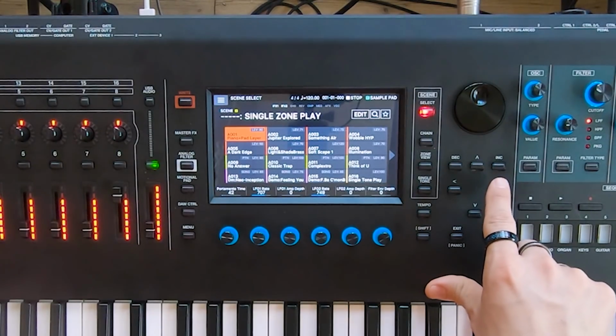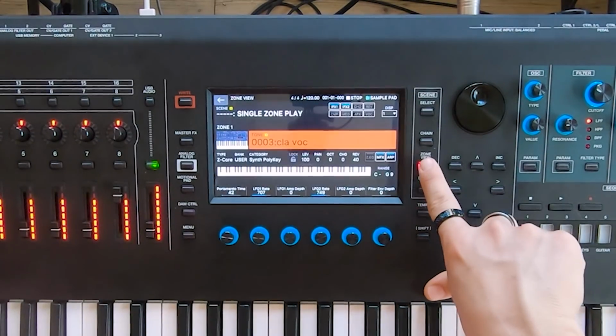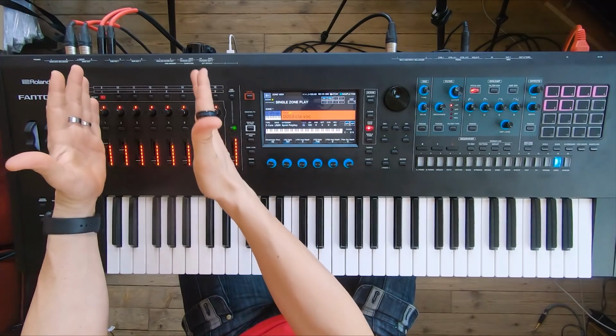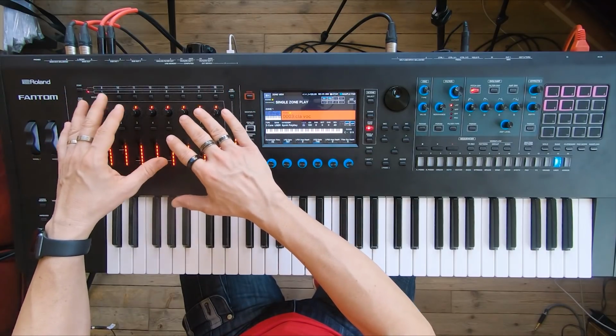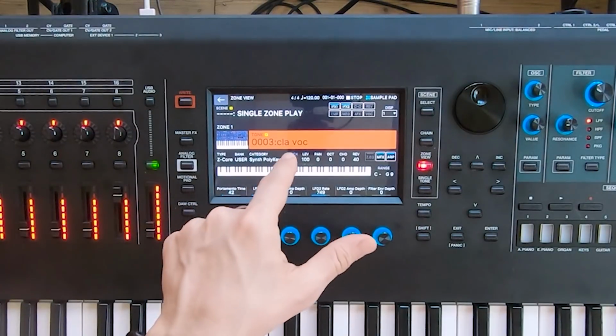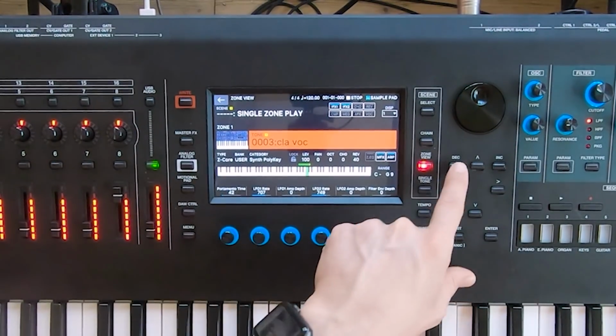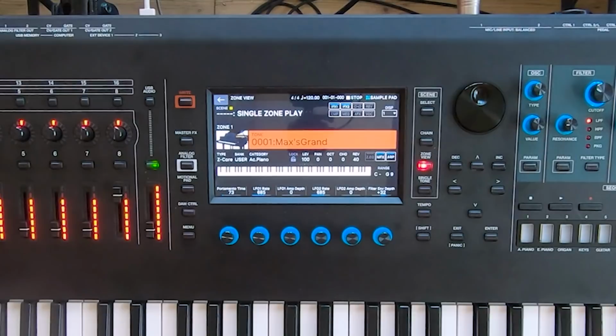The way you select it is by going in zone view, because don't forget, here you get 16 different sounds that you can basically merge into one scene, right? So now I'm going to go into each of the 16 zones. This is the vocoder sound. Let's go to Max's piano.